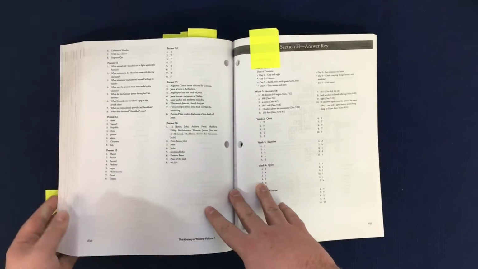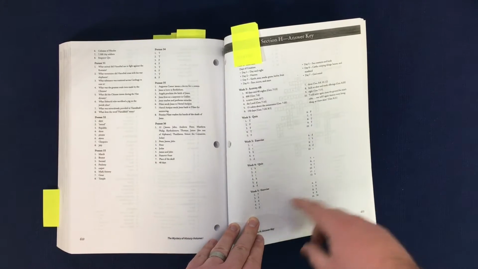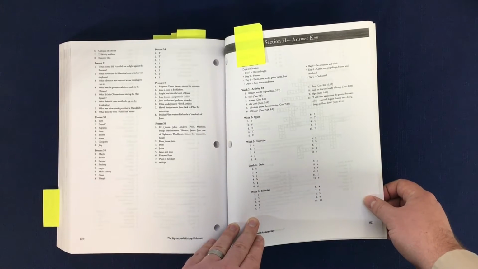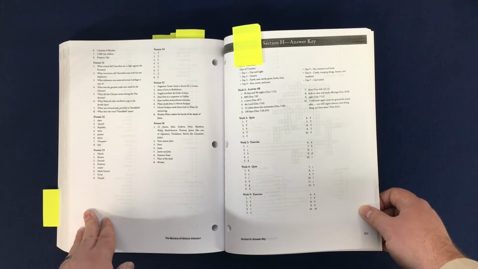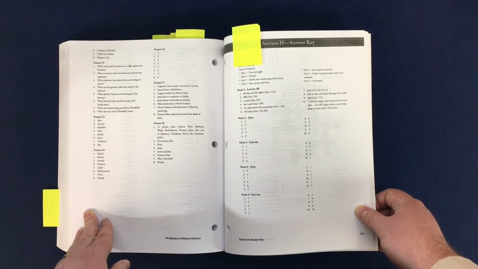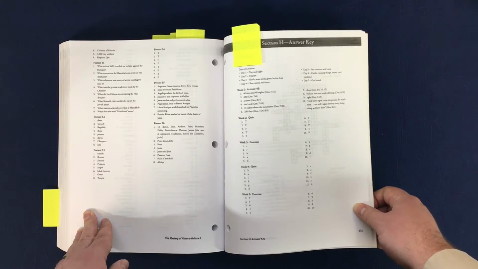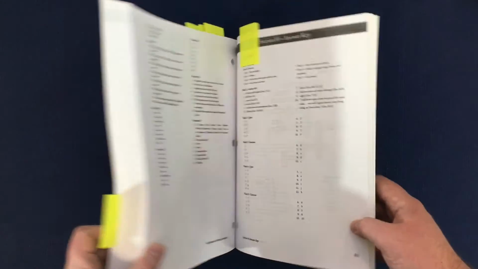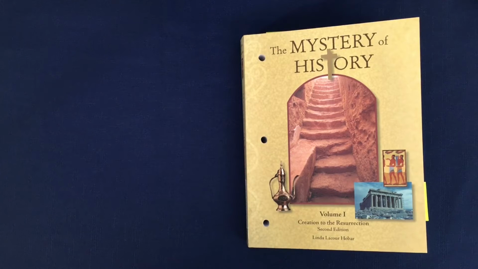So you'll find answer keys for the pretest and answer keys for all of your quizzes and exercises right in here. So that means that this book has your reader, has your student activity pages, and has your teacher's guide and answer key all in this book. The only other thing that you need is the atlases, and that's only if you're doing the geography assignments.